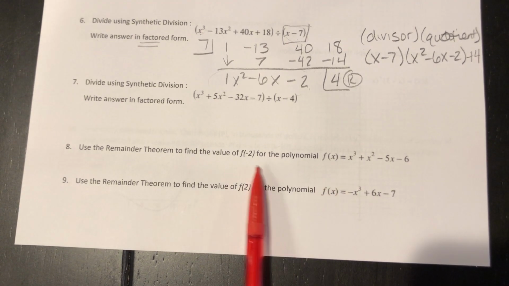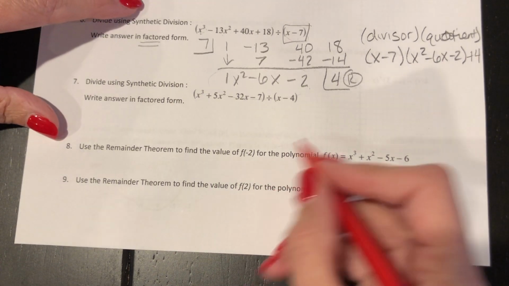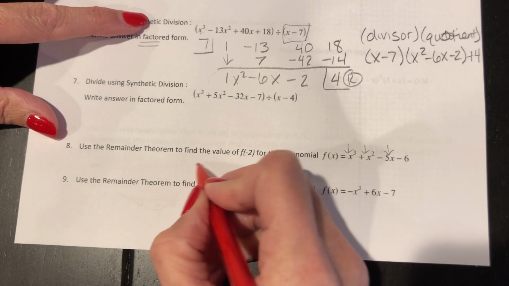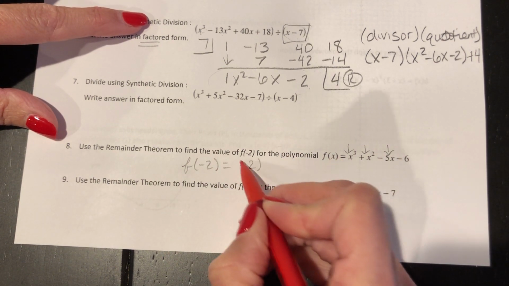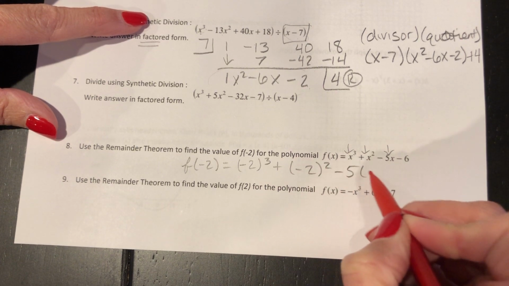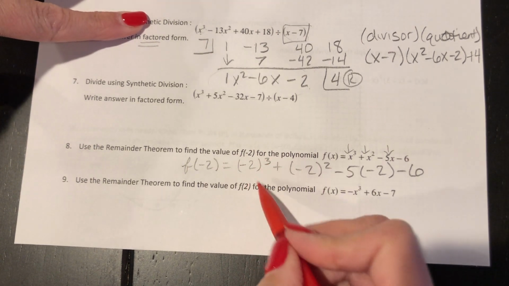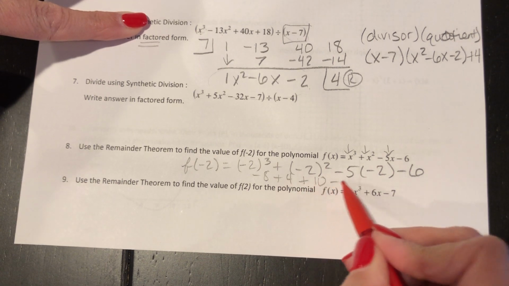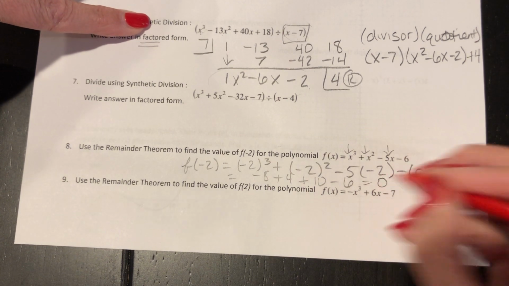There's not a whole lot of space, so I'm just going to go ahead and plug in that negative 2 for all of the x's, and then simplify. So I would get negative 8 plus 4 plus 10 minus 6. Then I would simplify that and I would get 0.